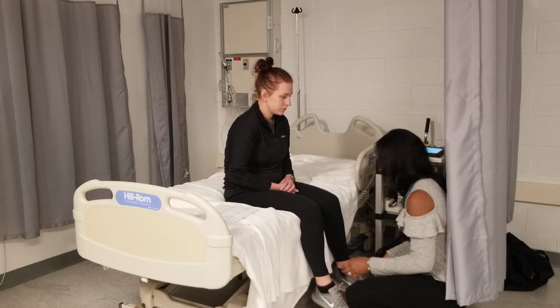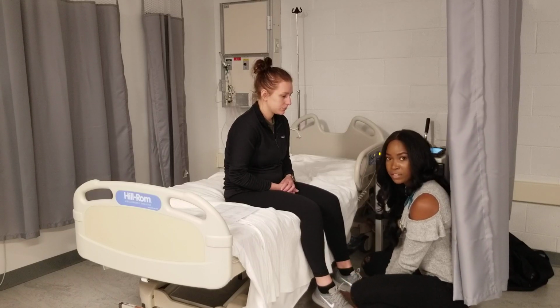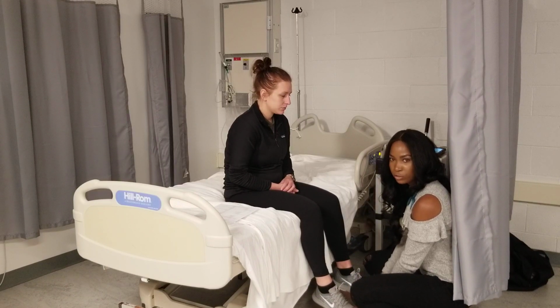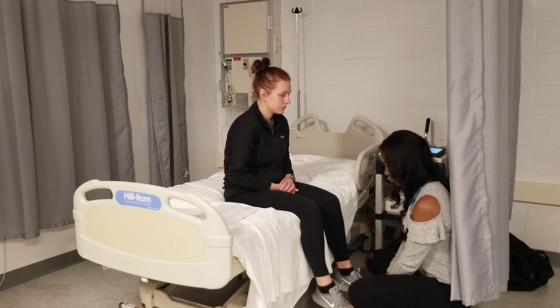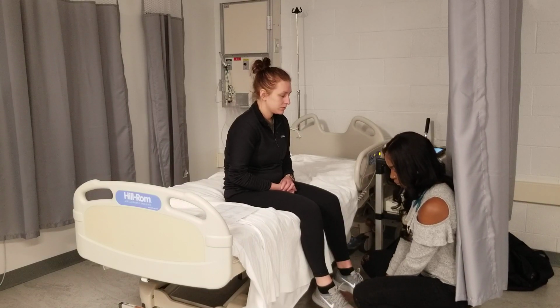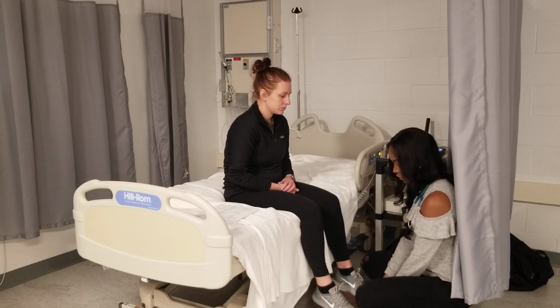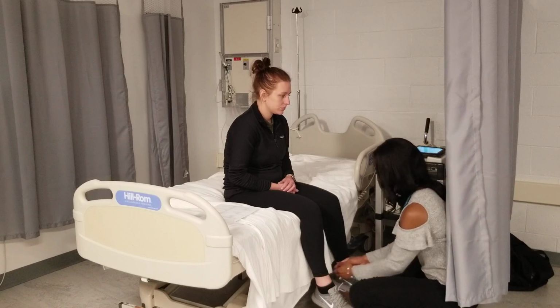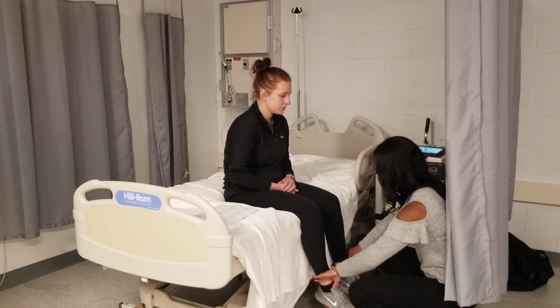Good. Also, I'll check capillary refill in her toes, just to make sure circulation is good and there's no deformities or abnormalities with her toes, any discoloration. Temperature is good, check for temperature.